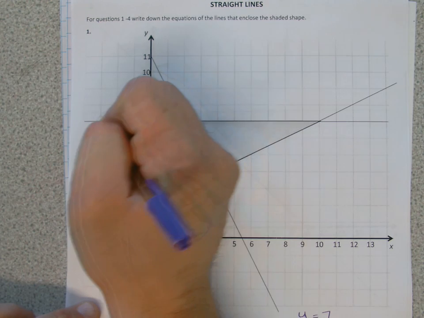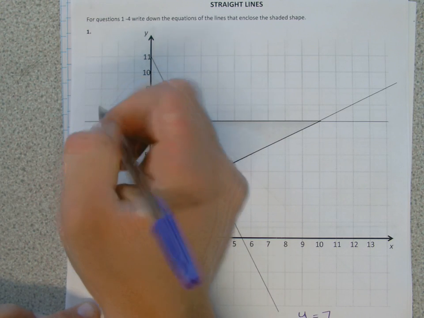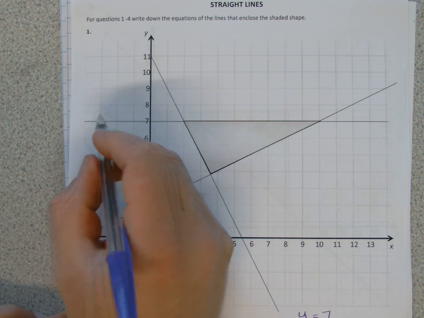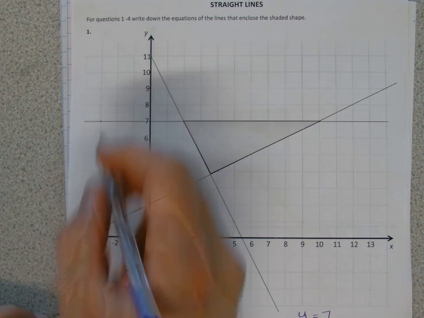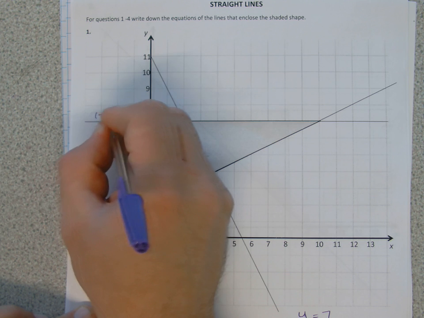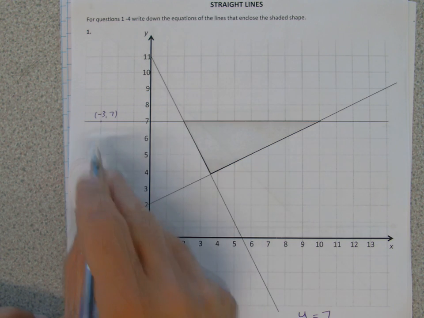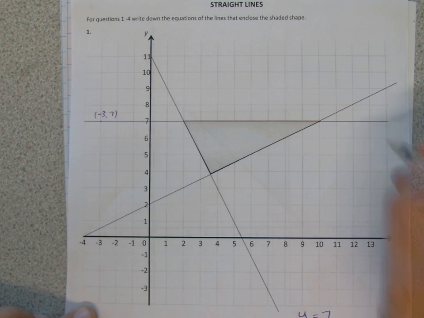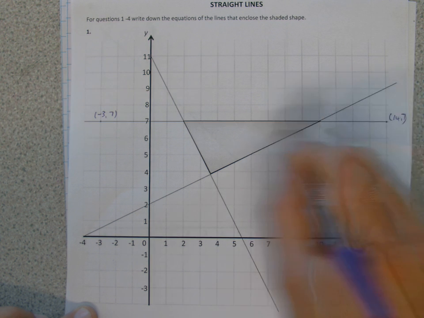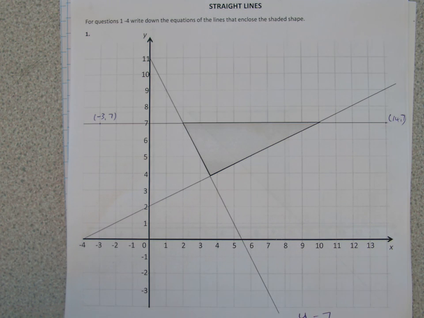The other way to remember is you can just look at any point on that line. For instance, that coordinate there is minus 3, 7: across minus 3, up 7. And any other coordinate will have the same y value. Over here, that would be 14, so across 14 and up 7. You can do that for any coordinate on the line, and you realise y is always equal to 7, so that's why it's called that.